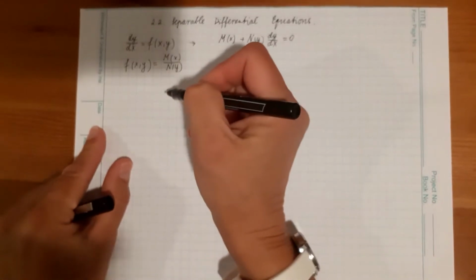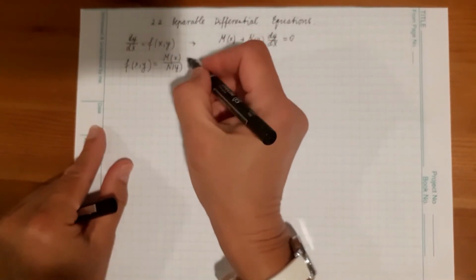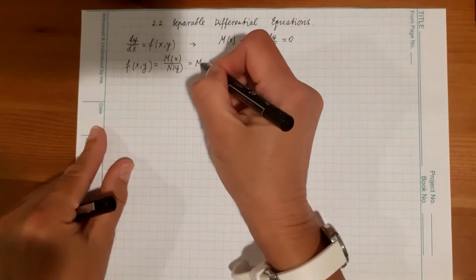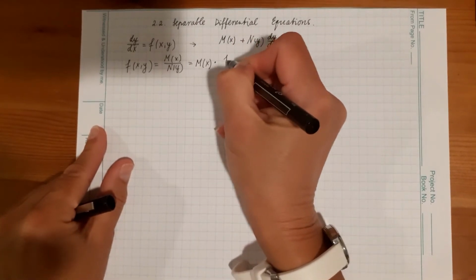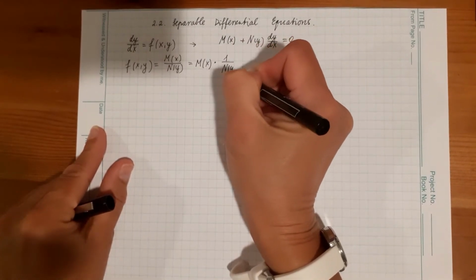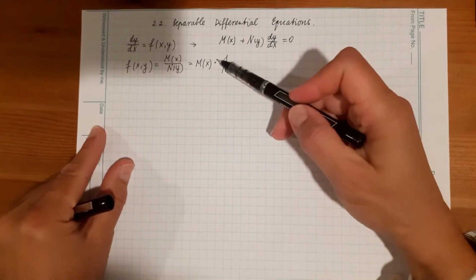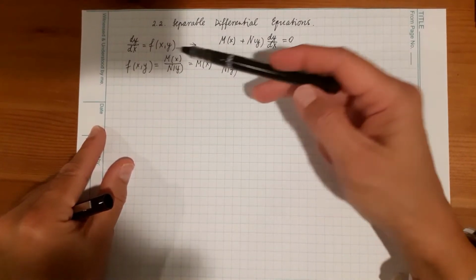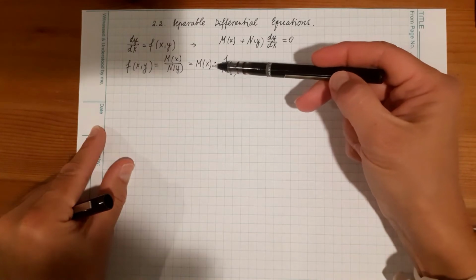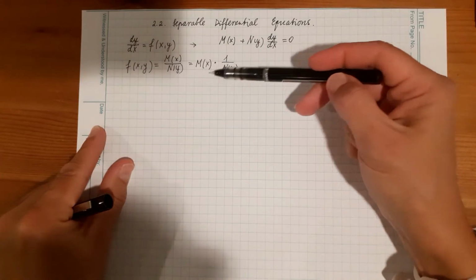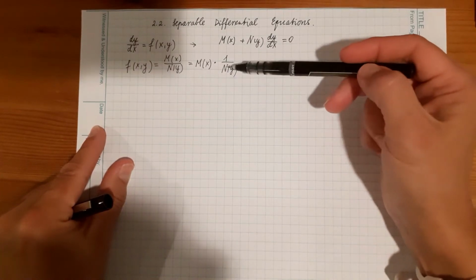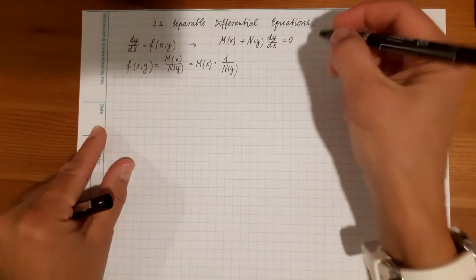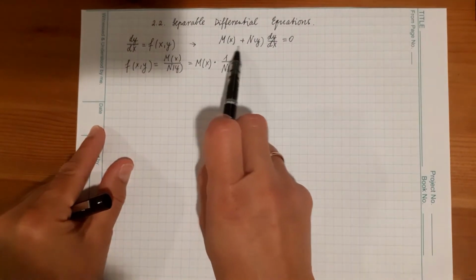So it's not necessarily supposed to be a fraction. It can be a product, like m of x multiplied by 1 over n of y. Important is that we can represent function f of x, y as a product of two functions. One depends on x, one depends on y. Now, if we can do this, we can obtain an equation like this.